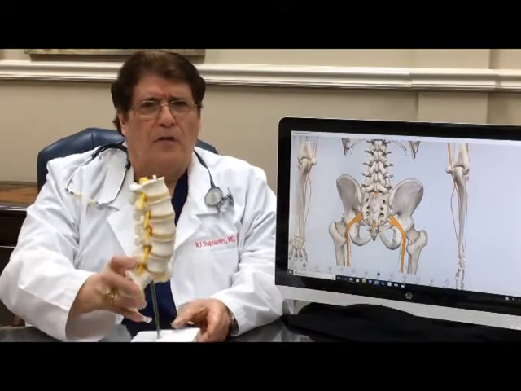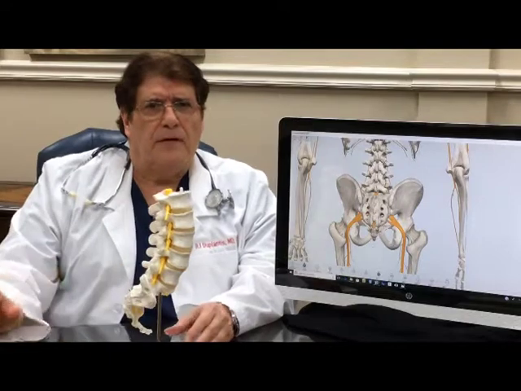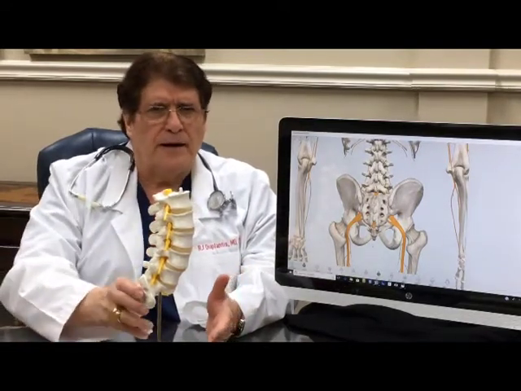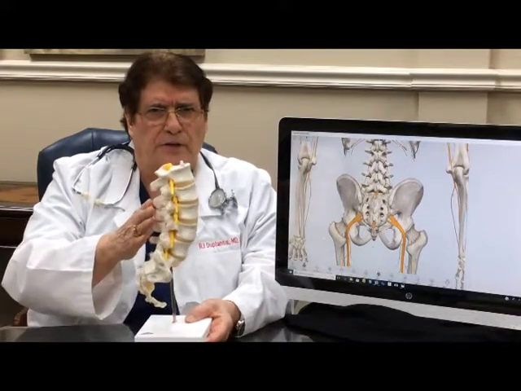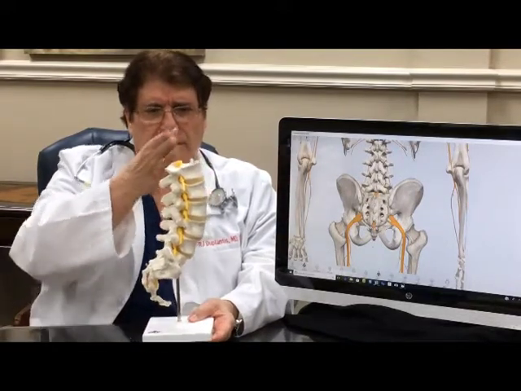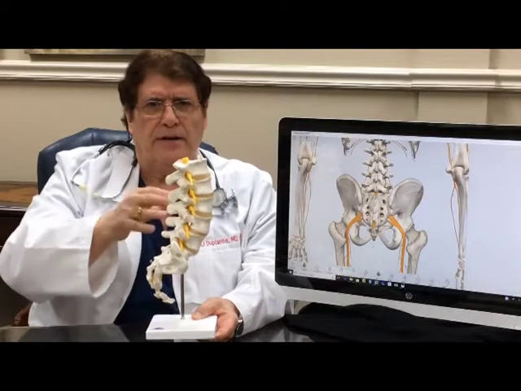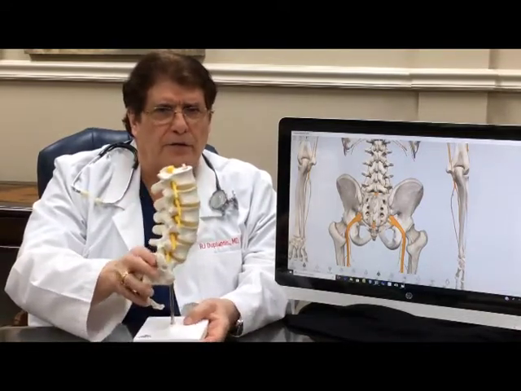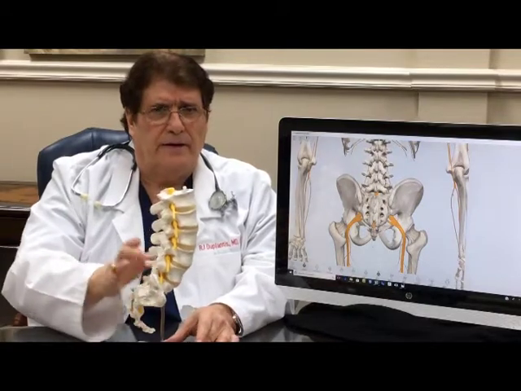Okay, we're going to go on now and talk a little bit about this curve that you see here in the spine. The spine has 3 curves. There's a lordotic curve, as you can see, a C-shaped curve in the lumbar spine. We have also a lordotic curve in the cervical spine under the neck as well.